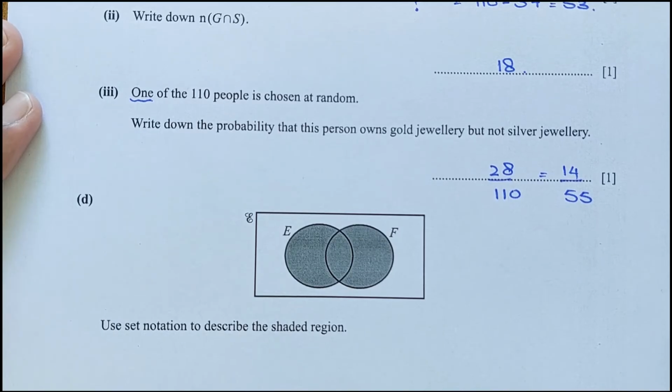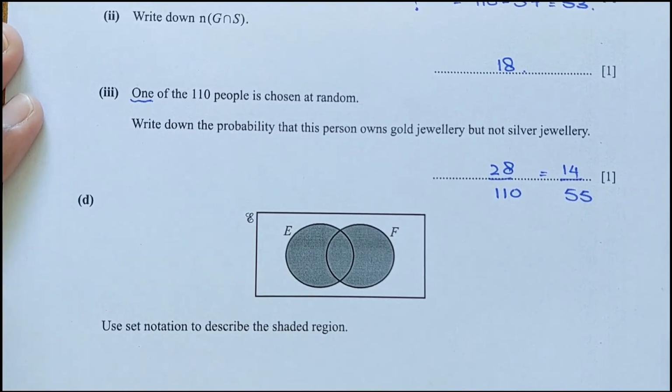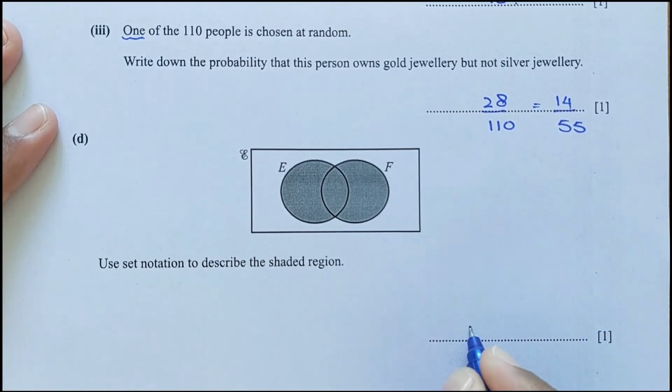Now for part D, use set notation to describe the shaded region. So the shaded region is E union F, the union of E and F.